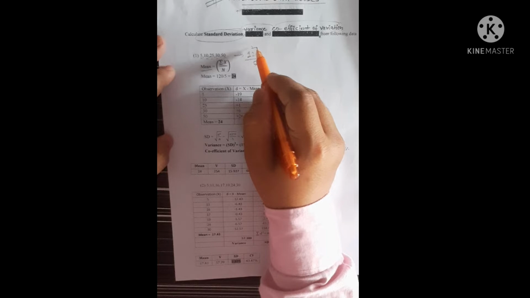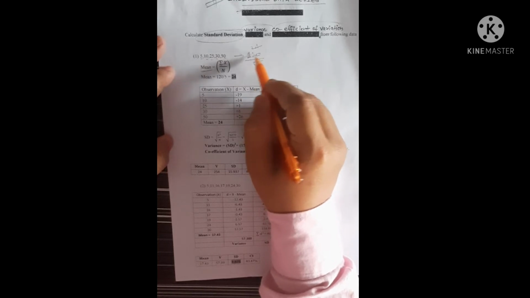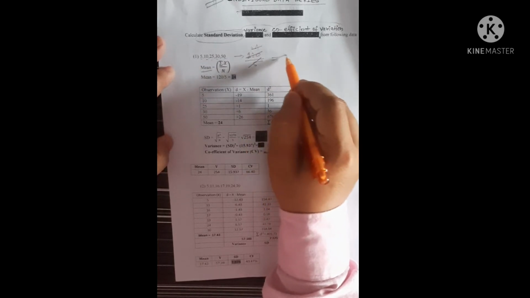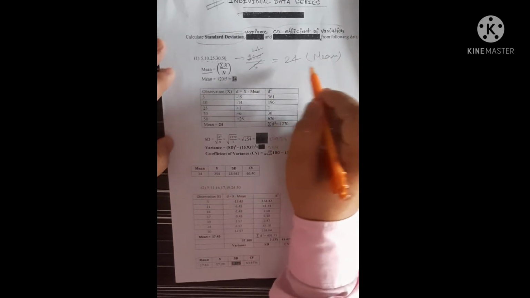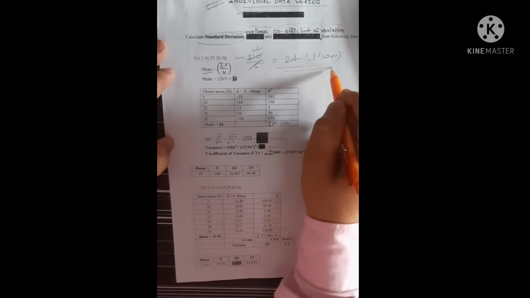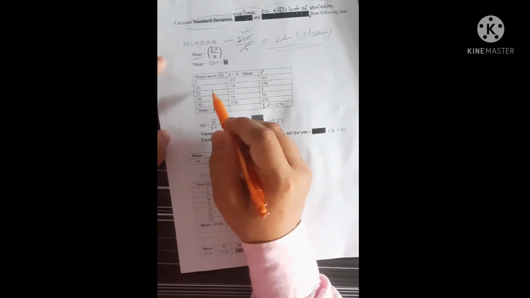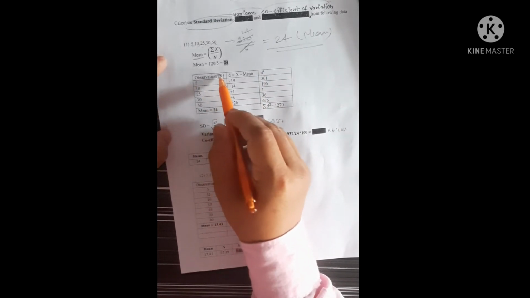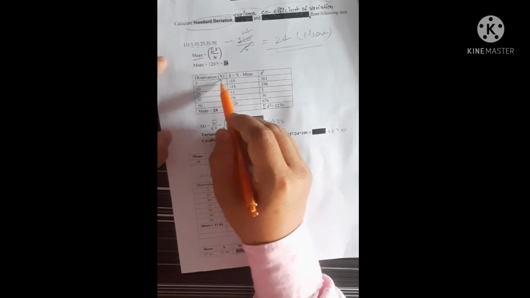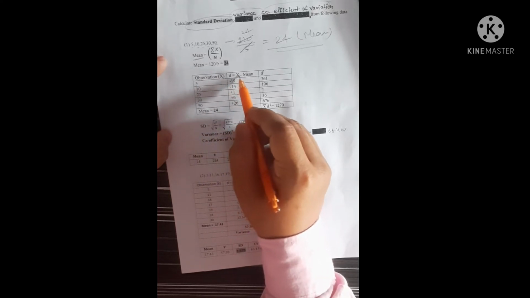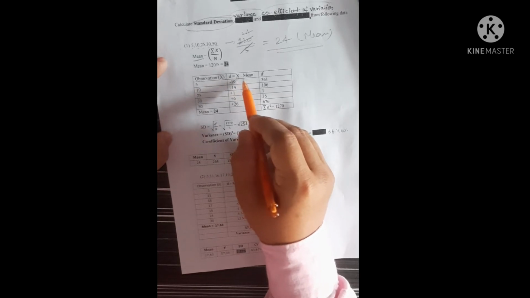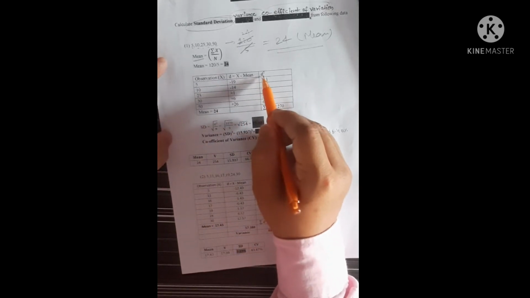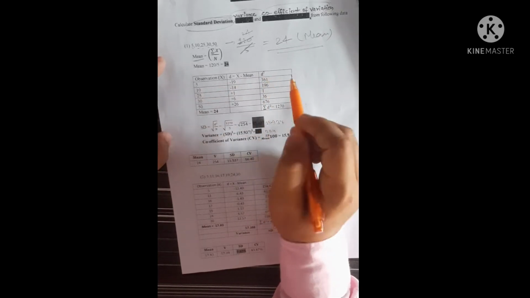And here is simply 4 times, it should be clear, that is 24. So 24 is the mean. Now we will arrange the data. Observation is written as x, and d is equal to x minus mean, meaning observation minus mean. And d square is written here.